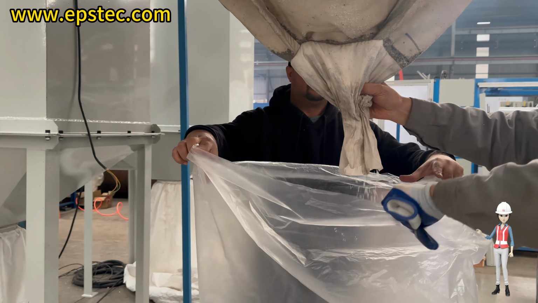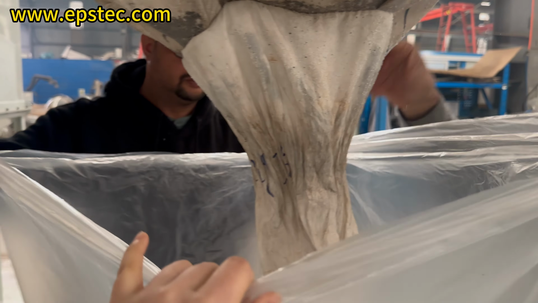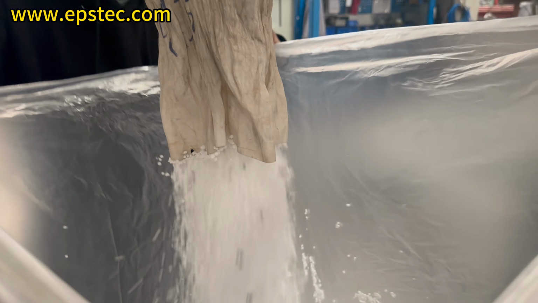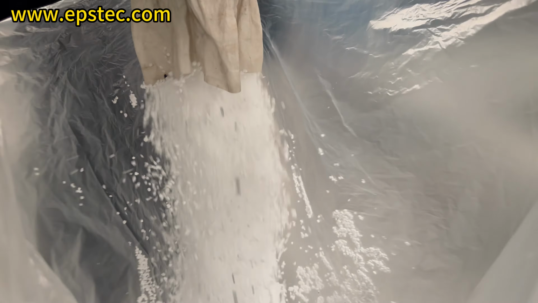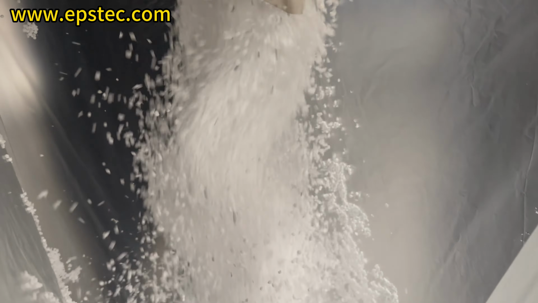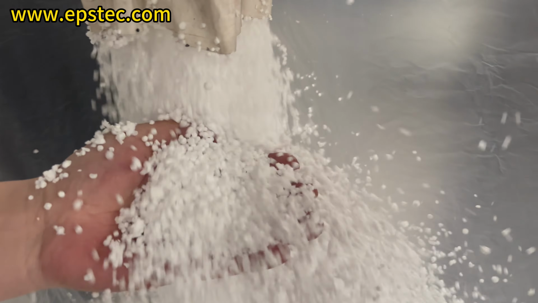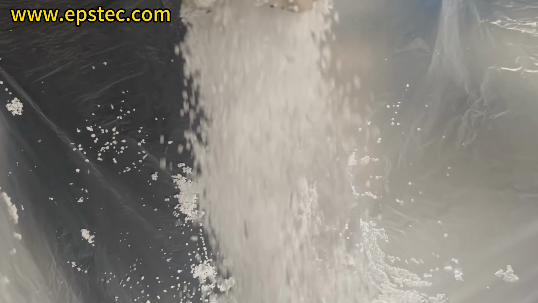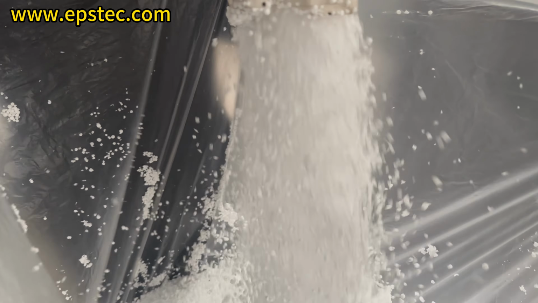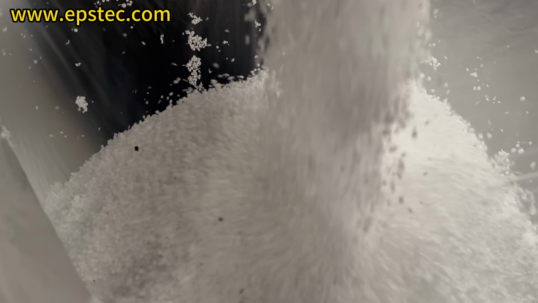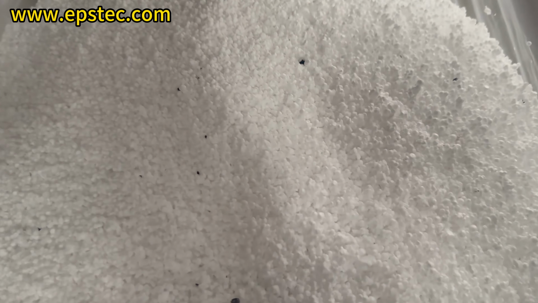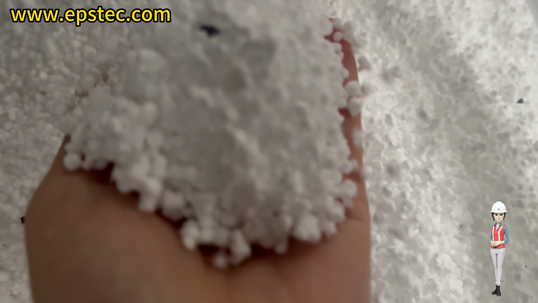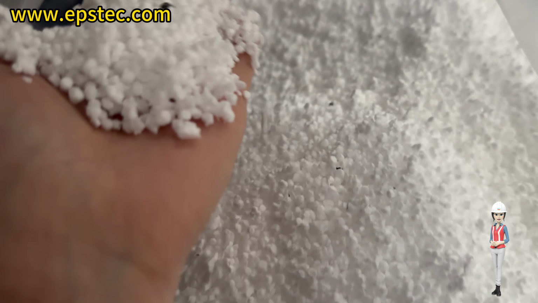Now, let's open the silo to check the rounded EPS material. After rounding, a small amount of dust remains, with a dust content of about 3 to 4%.